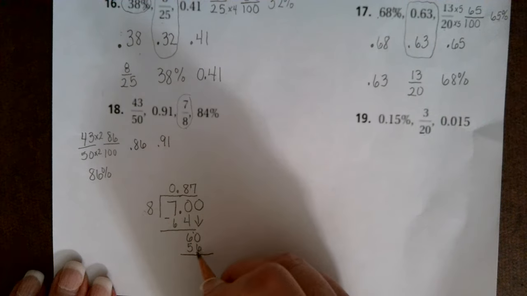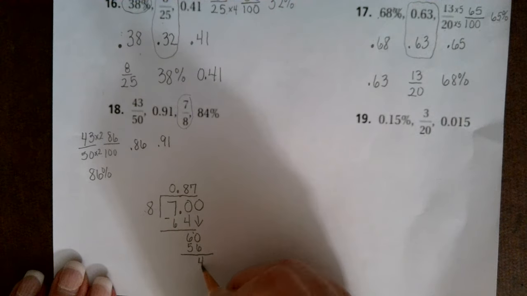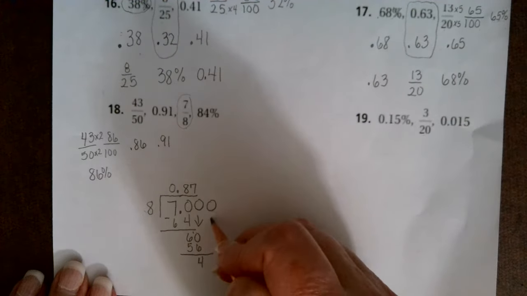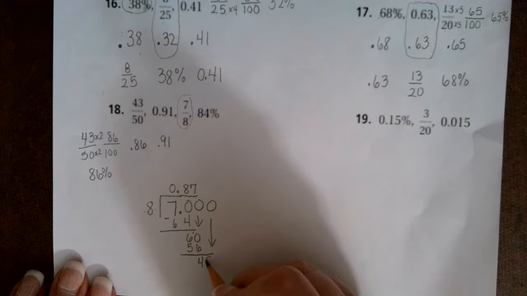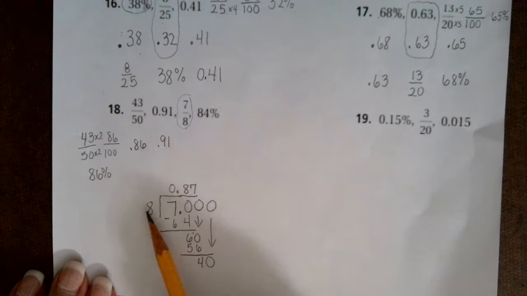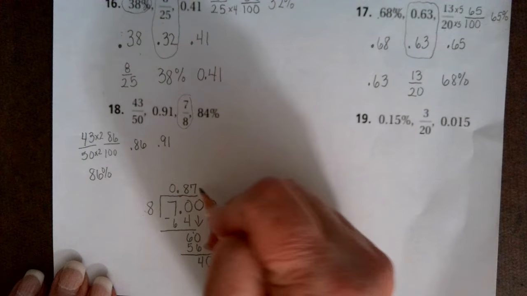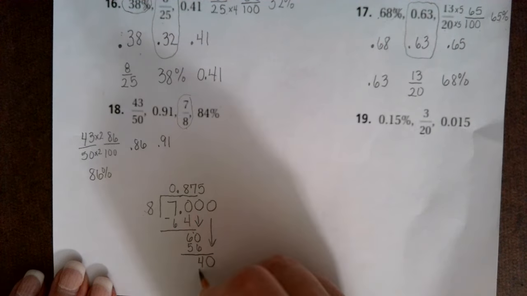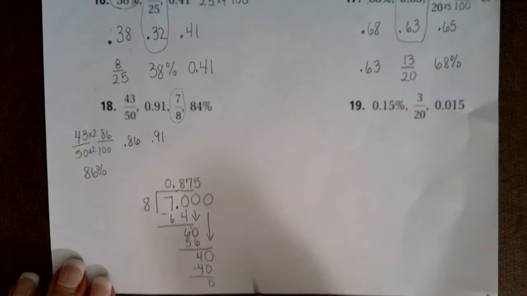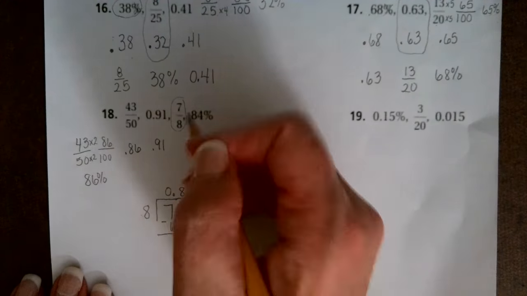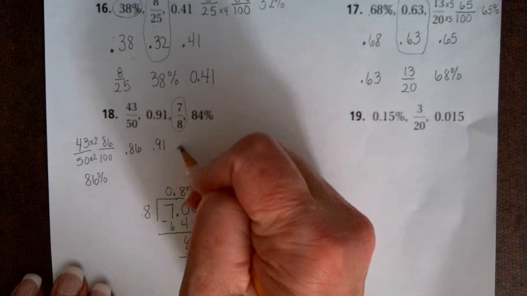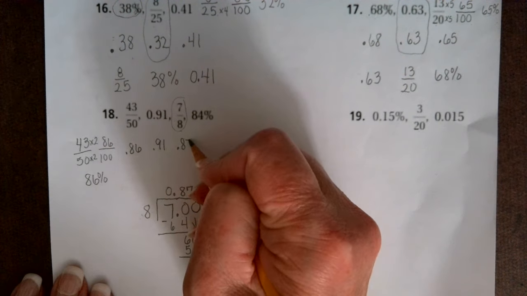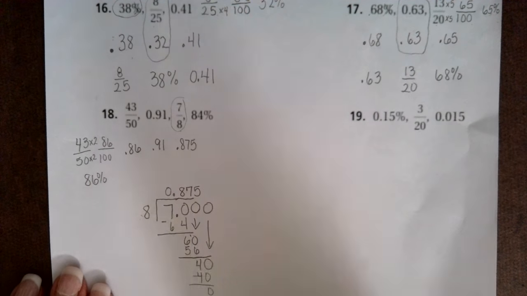I subtract 60 minus 56 is 4. Add a 0. 8 goes into 40 5 times. 5 times 8 is 40. And once I have that 0 remainder, I'm done. So my decimal is 875 thousandths.